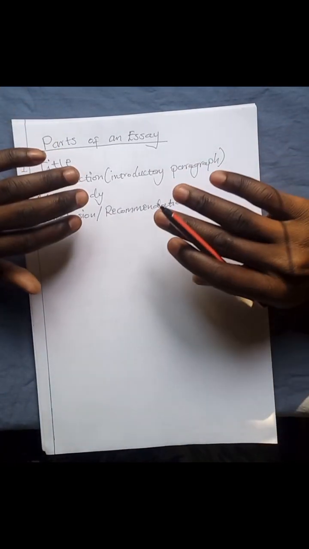For other essays, you don't conclude, you recommend, especially for a report, be it a police report or an investigative report or a research report. Others, the ones they write in geography, you will be required to recommend as well. For other essays, you just end on conclusion.